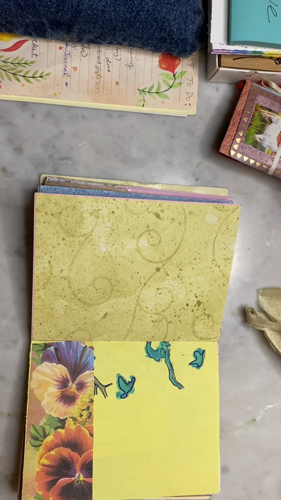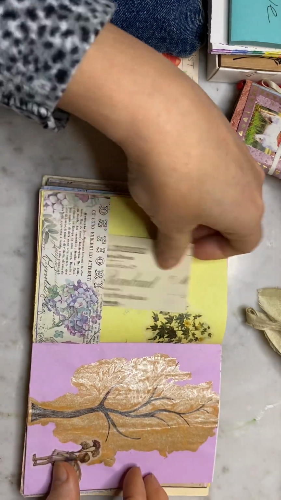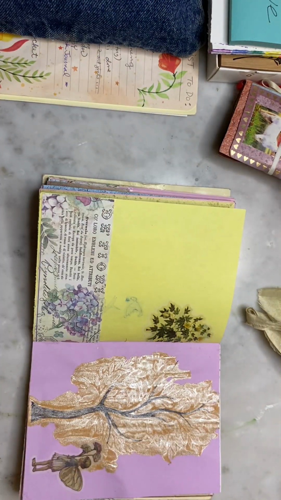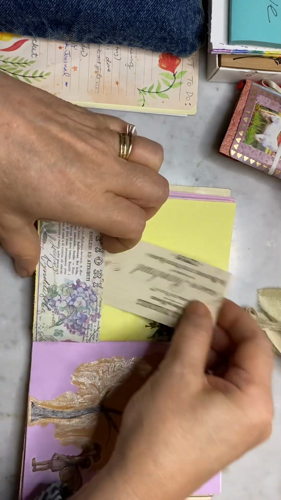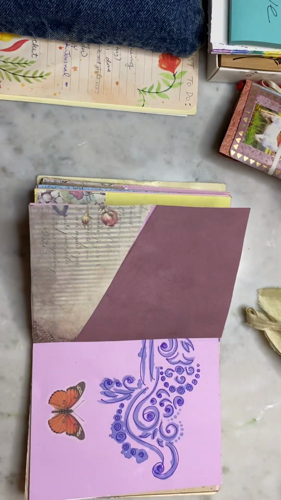Strength. Put your strength in your right hand. Courage. Grounded and centered.